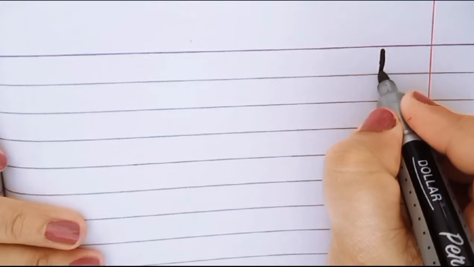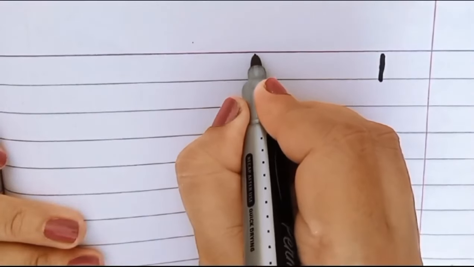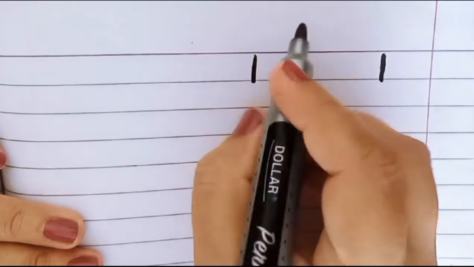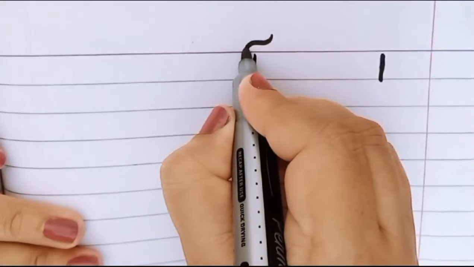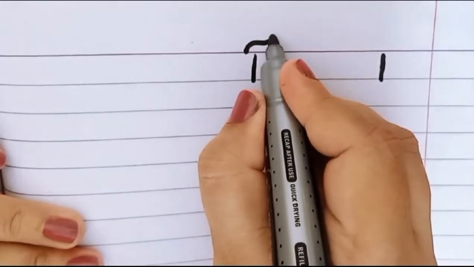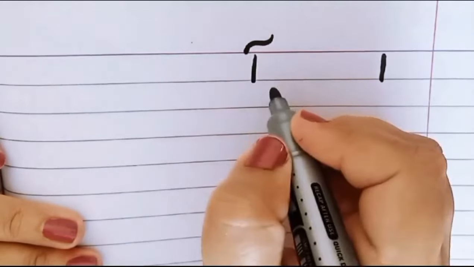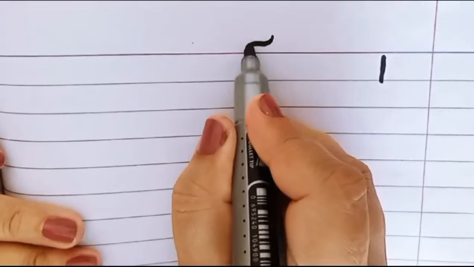So the first letter is Alif. You will start from here and then drag it downward. This is Alif. After Alif, the second letter is Alif Mad A. Again, you will write in the same way as Alif, and you will put this symbol. This is called Mad. You will start from here, then go to the right side, and then turn it downward. This is Alif and this symbol is Mad.